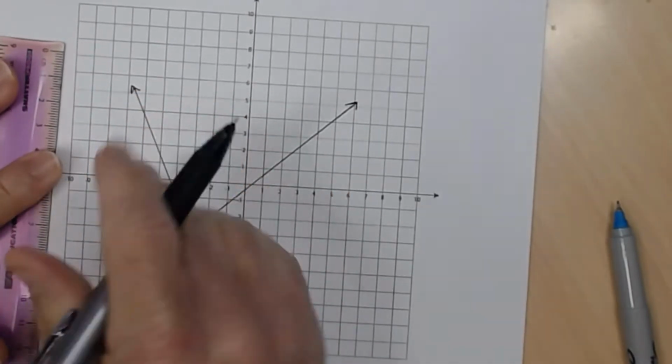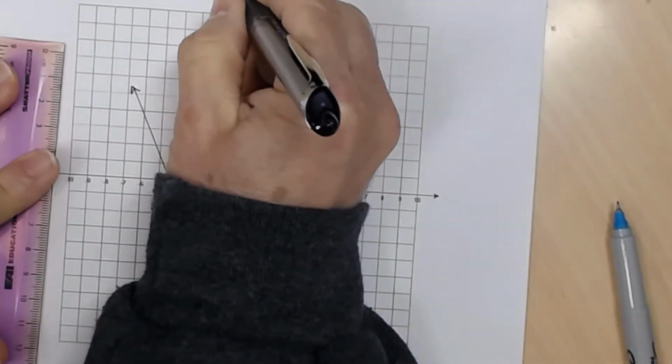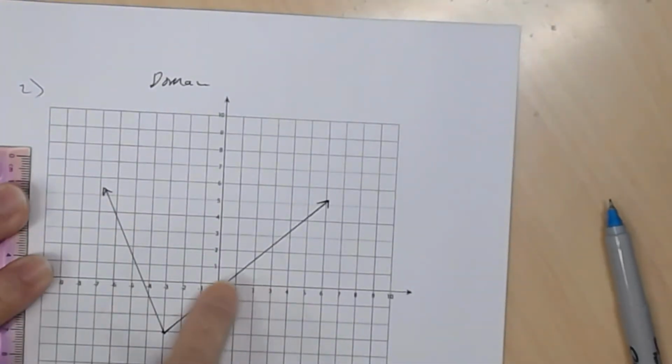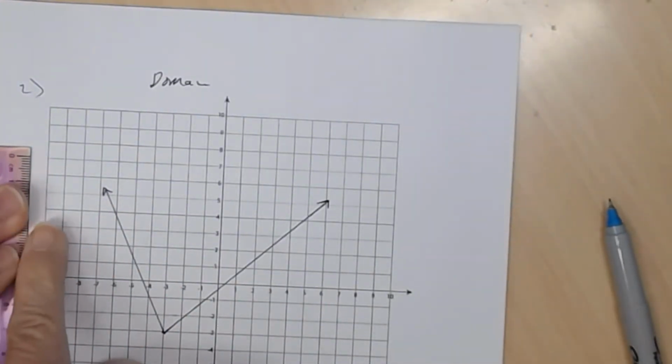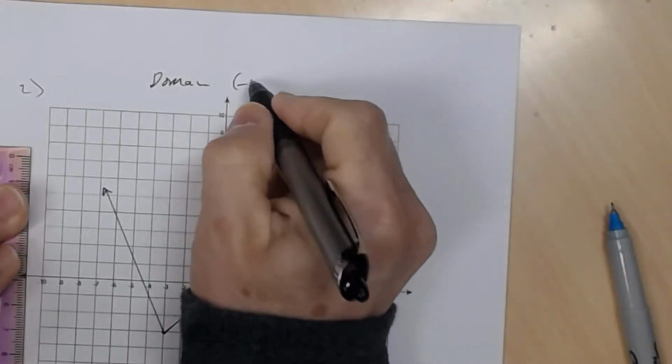All right, so first of all, what's the domain of this function? You had this in a previous lesson. It's negative infinity to infinity. Okay?